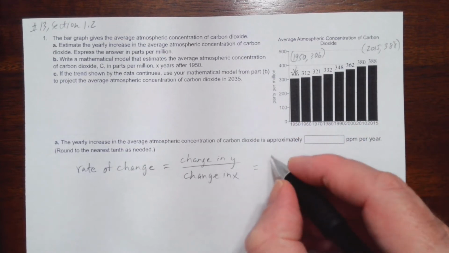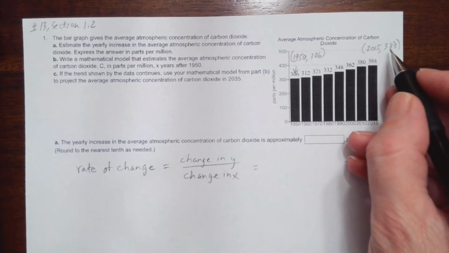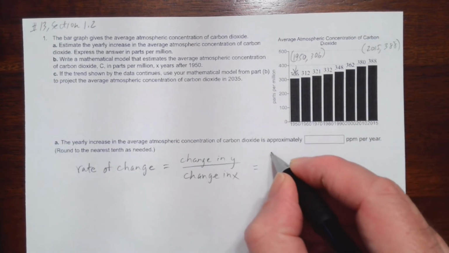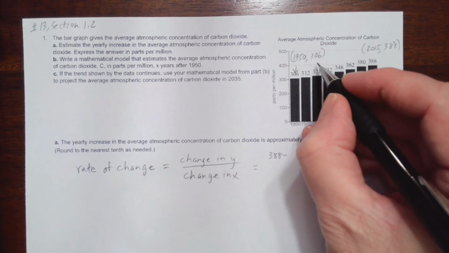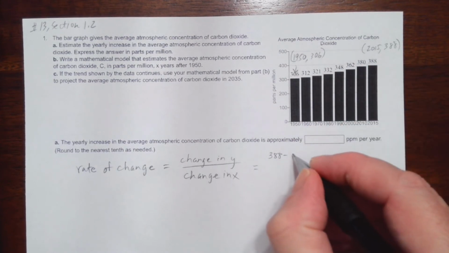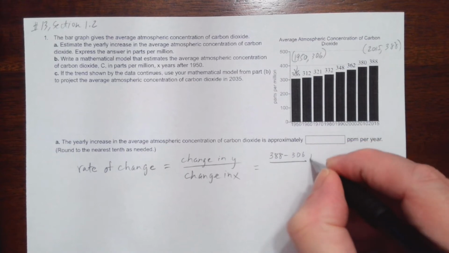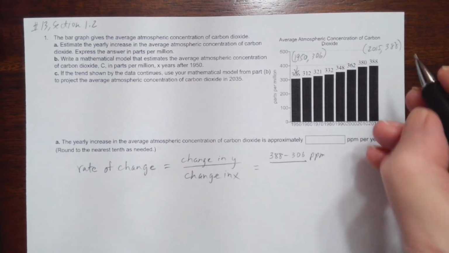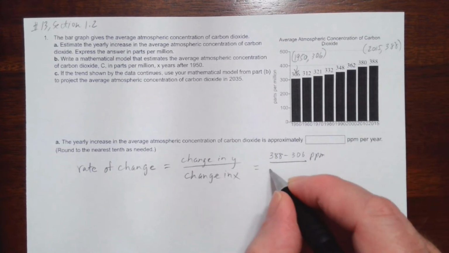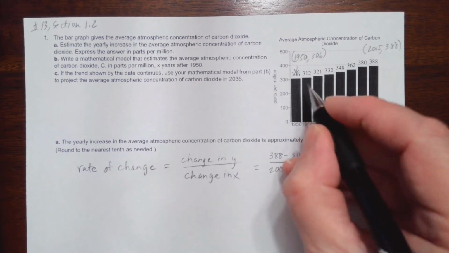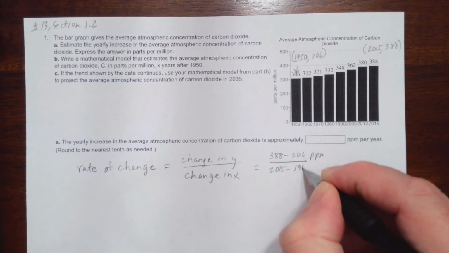All right, so normally you want to put the bigger number here. So the change in y was 388 minus 306, and this is parts per million. And then it's the year 2015 minus the year 1950.